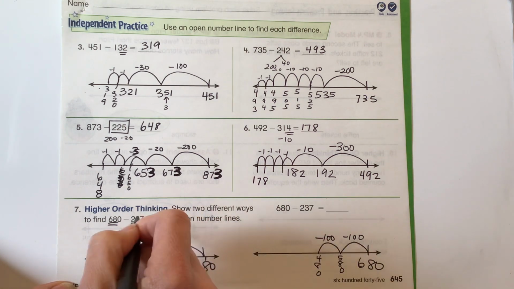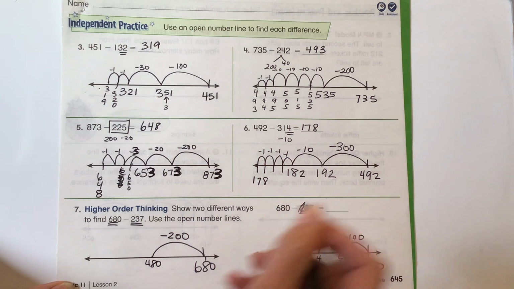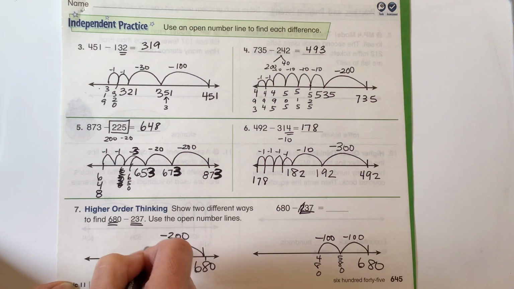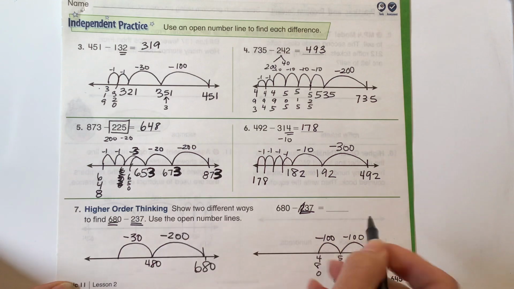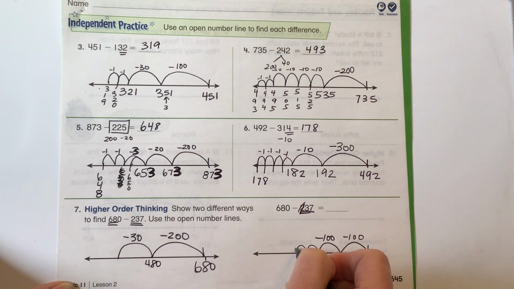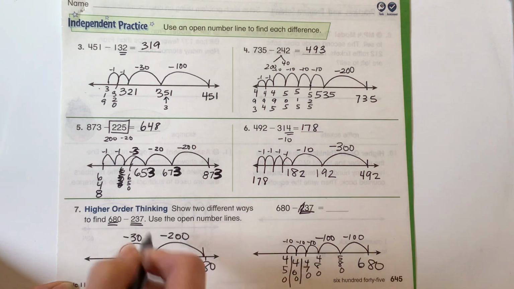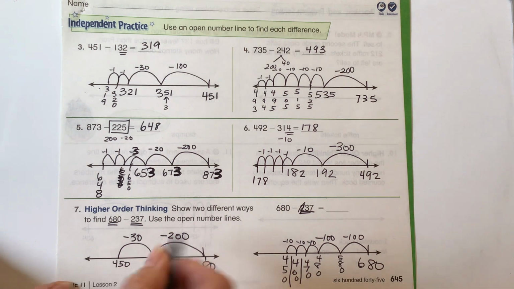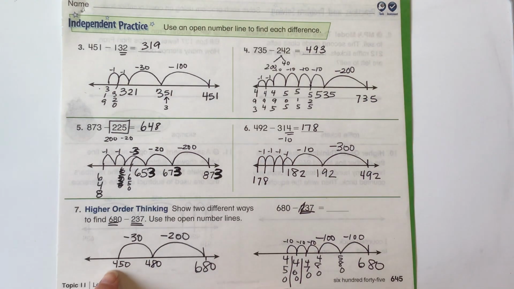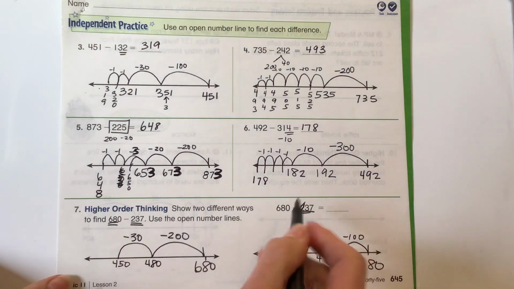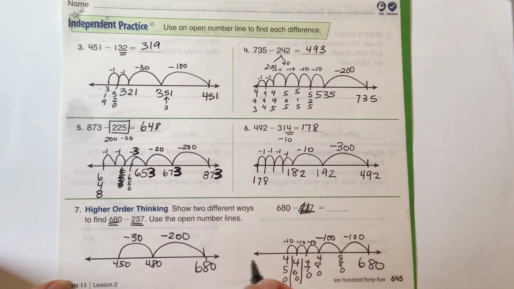Now I still need to do, I've got to do 237. So I've done the 2. I need to do the 30. So on this one, I'm just going to subtract 30. On this one, I'm going to do 3 hops. 1, 2, 3. Minus 10, minus 10, minus 10. So this is 480 minus 10 is 470, 460, 450. Okay? On this one, I know 8 minus 3 is 5, so 450. Do you see we're at the same numbers with what we're doing? We're just doing a couple different strategies. Okay, so I've done 200, I've done 30, now I need to do 7.